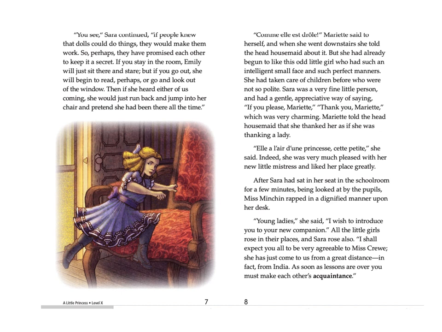"Comme est drôle," Mariette said to herself, and when she went downstairs she told the head housemaid about it. But she had already begun to like this odd little girl who had such an intelligent small face and such perfect manners. She had taken care of children before who were not so polite. Sarah was a very fine little person, and had a gentle, appreciative way of saying, "If you please, Mariette. Thank you, Mariette," which was very charming. Mariette told the head housemaid that she thanked her as if she was thanking a lady. "Elle a l'air d'une princesse, cette petite," she said. Indeed, she was very much pleased with her new little mistress and liked her place greatly.